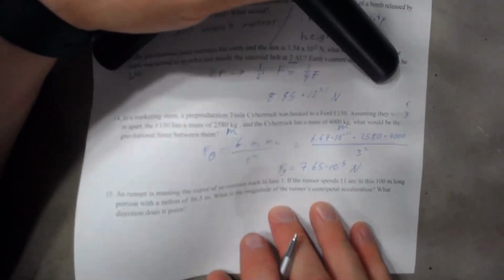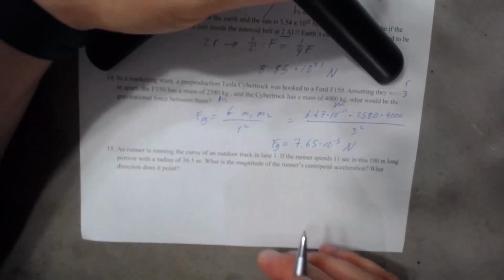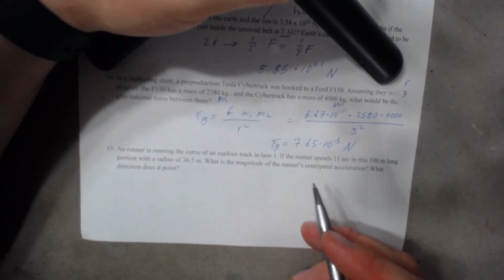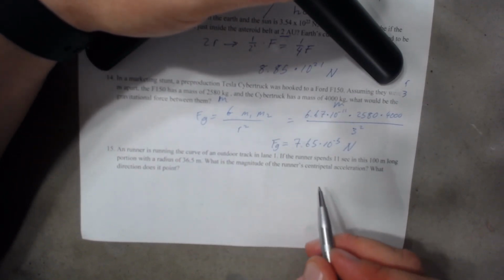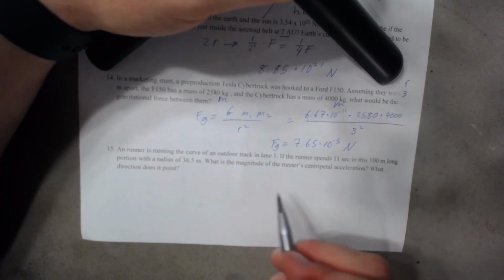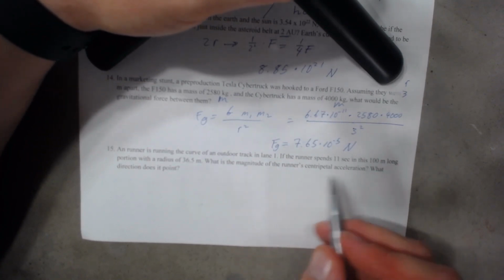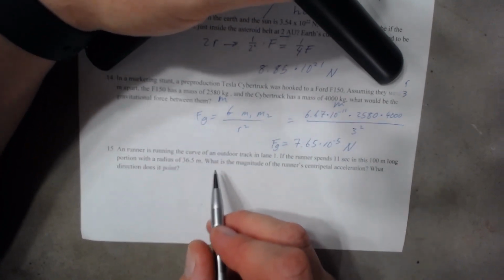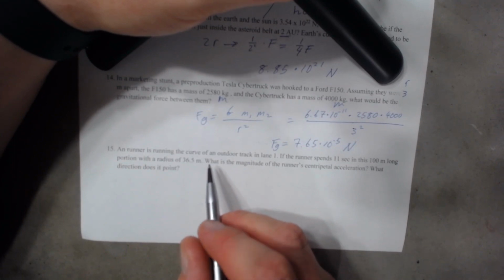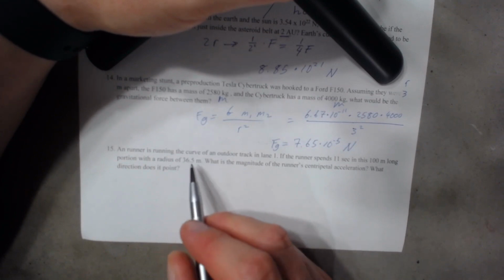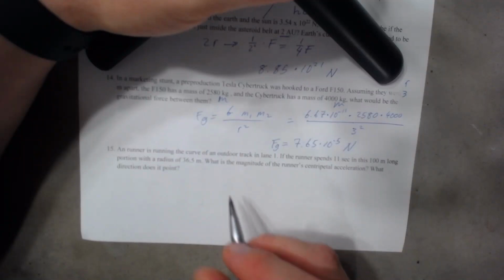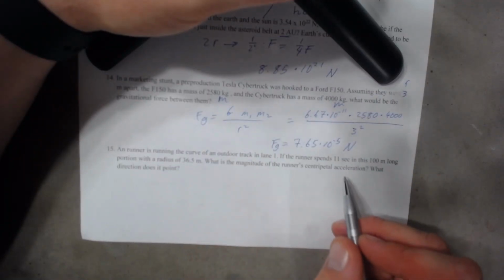And then finally, we have somebody who's running, or on pace at least, to do a 22-second 200-meter race, or a 44-second quarter mile if they can hold the pace. But the key point is they're running through the curve in lane 1 on an outdoor track. Standard radius for the curvature of the track is 36.5 meters. So we want to know the centripetal acceleration.